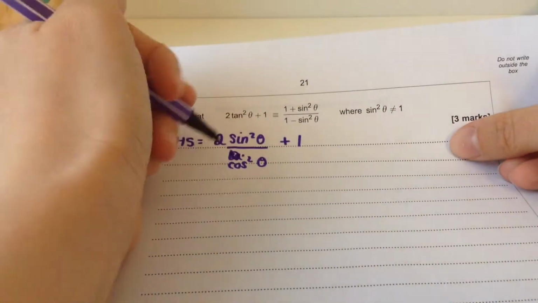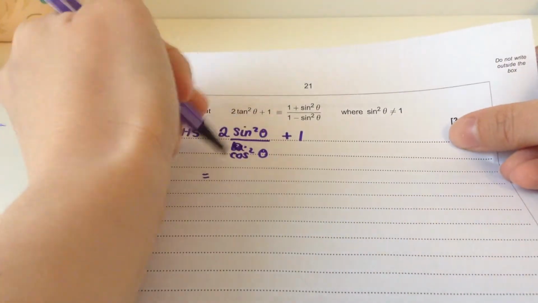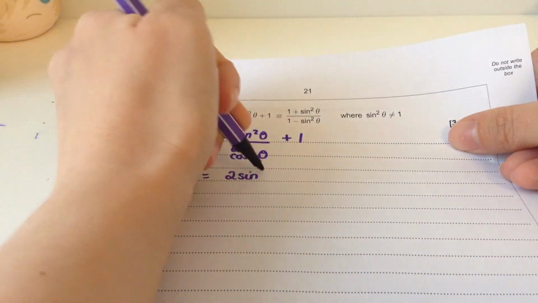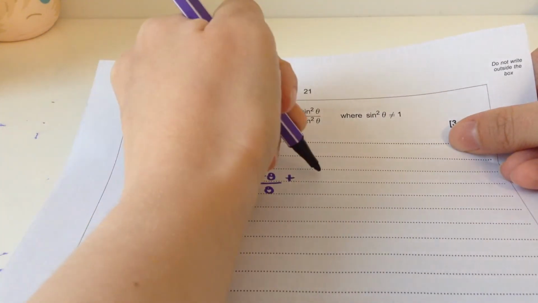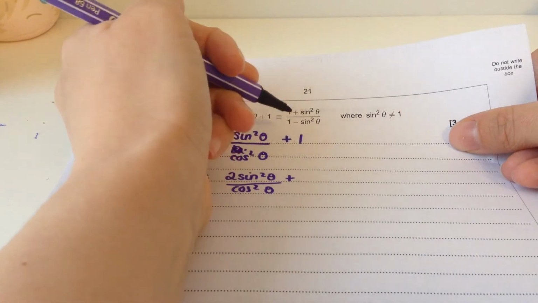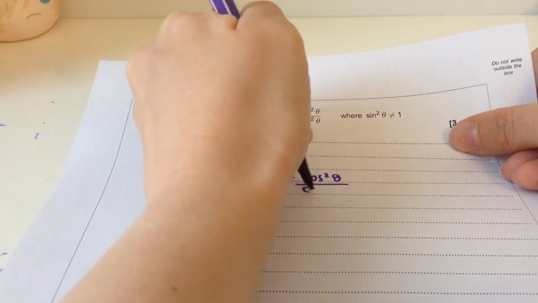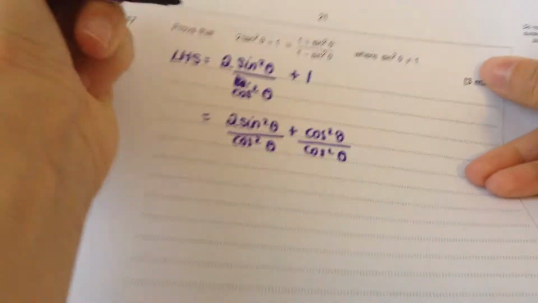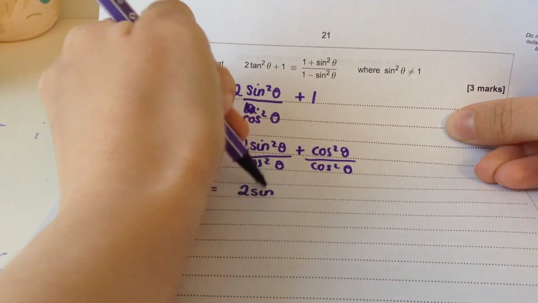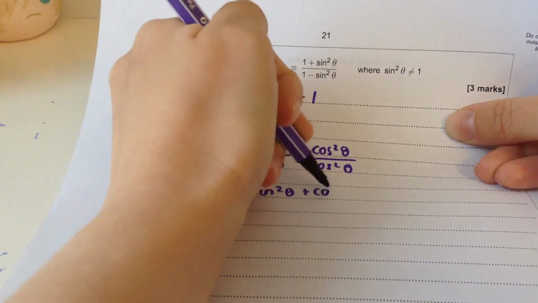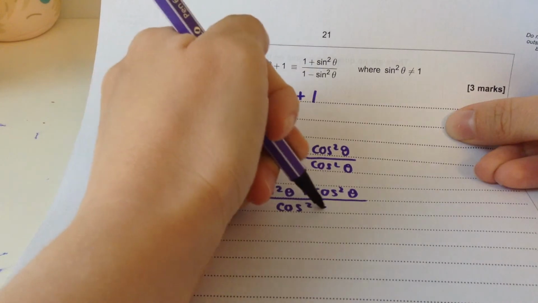Then let's make that into a fraction altogether. So I'm going to incorporate the 1 into a fraction. So I've got 2 sine squared theta over cos squared theta plus, if I times 1 top and bottom by cos squared theta, like that. So now I'm going to add these two together. Like that.